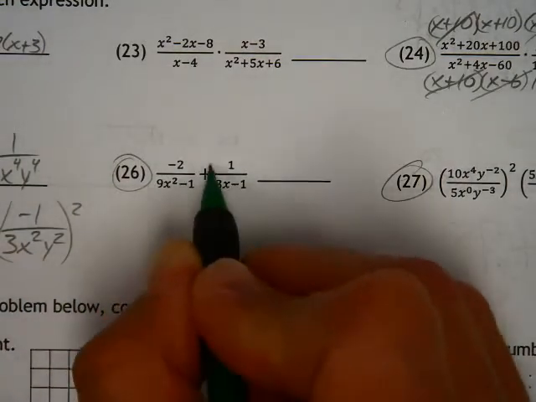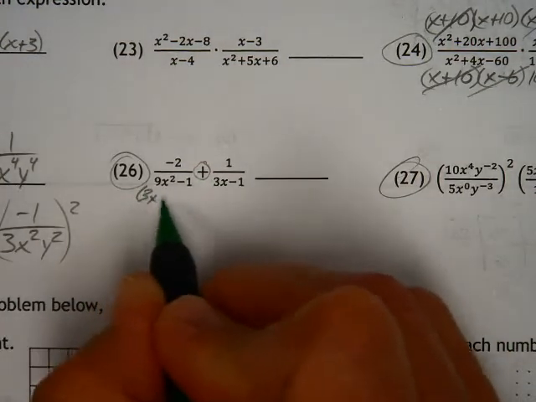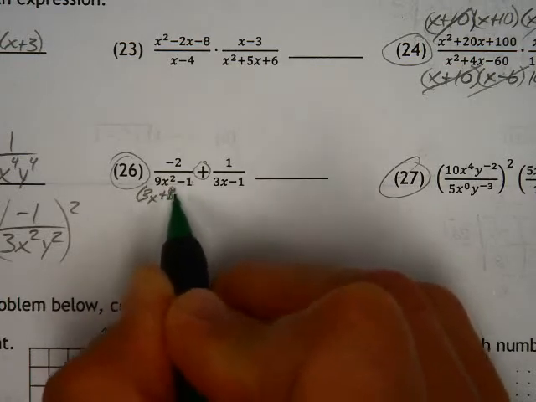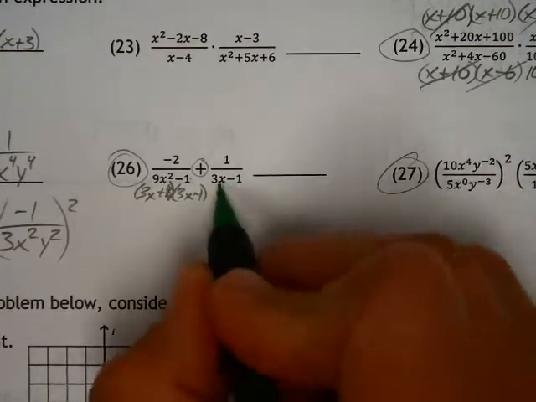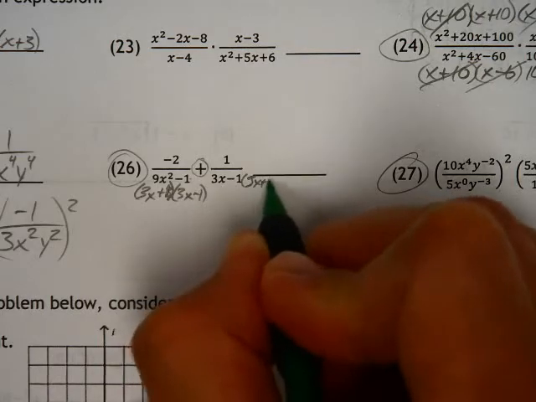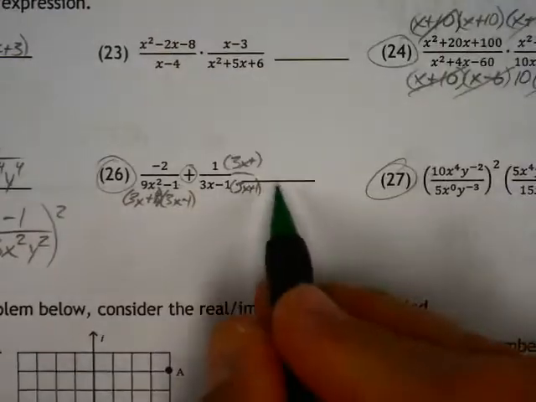These are not common denominators, and if we're going to add them together, we need them to be. So if I factor this, I will find a difference of two perfect squares. That's a 3x plus 1 and a 3x minus 1. There's the 3x minus 1 portion of that denominator, so I need a 3x plus 1 on the top and the bottom to be able to make this work.